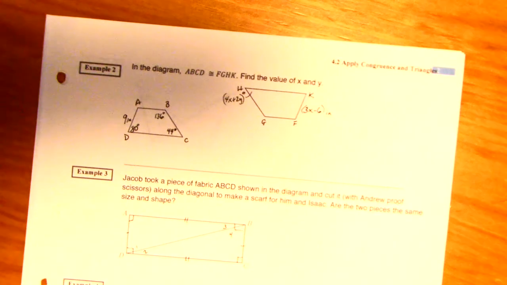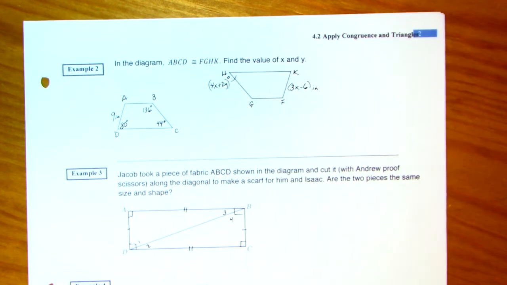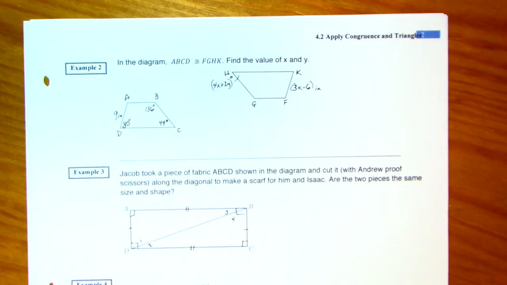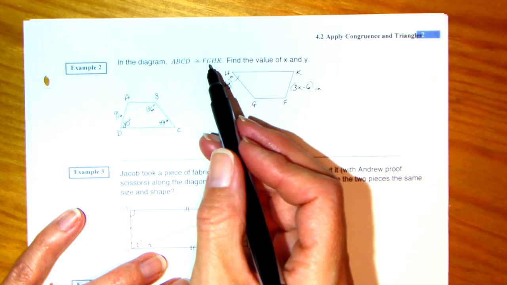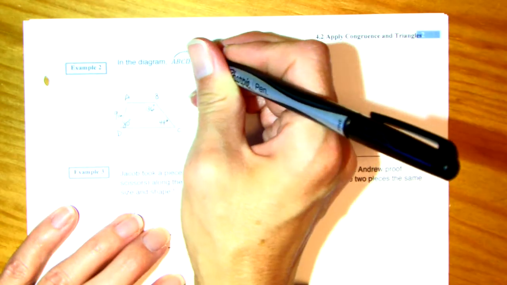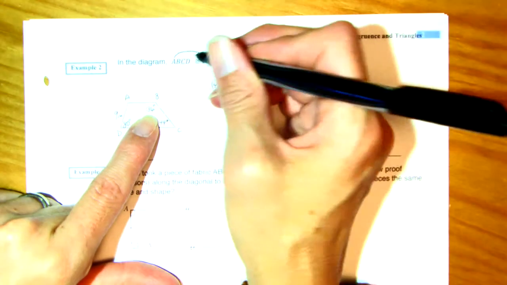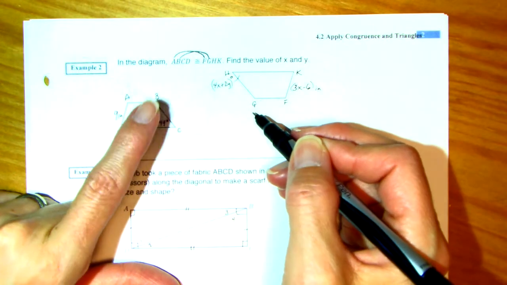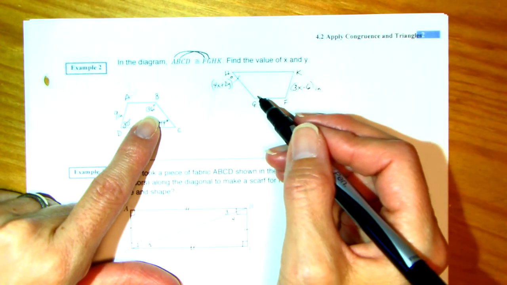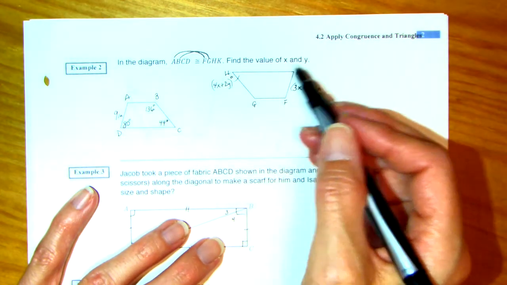Here we go. Example 2. Let's put the light back on. Hopefully it's a little bit better. Okay, so in the diagram, ABCD is congruent to FGHK. So remember, A goes to F. B is congruent to G. Okay, so if this is 136, what's this? This will be 136. Does that make sense? All right, so find the value of x and y.